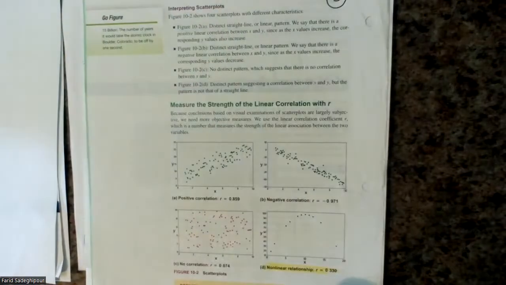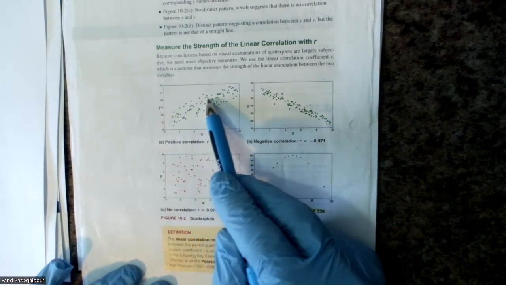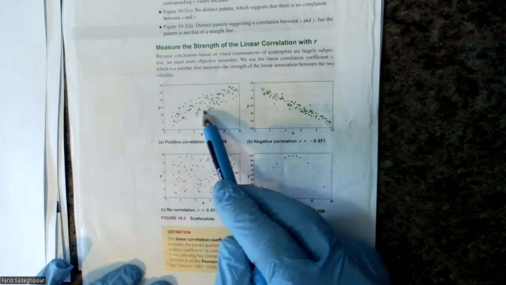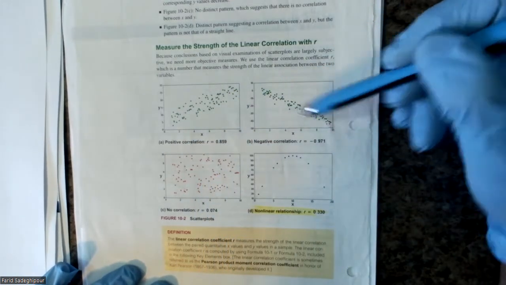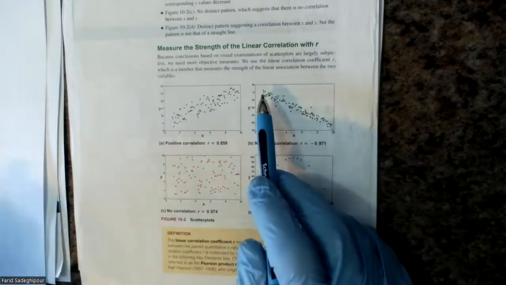Now, you can see on these pictures, you have a good correlation. If I draw the straight line here, almost all the points are adjacent to this straight line, so this one is a good correlation too. The only difference is this one is positive and this one is negative. Why is this positive or negative?